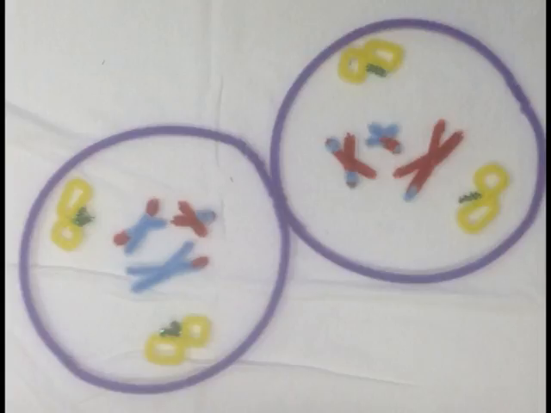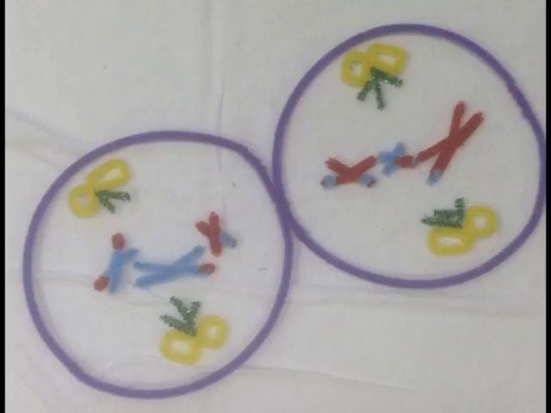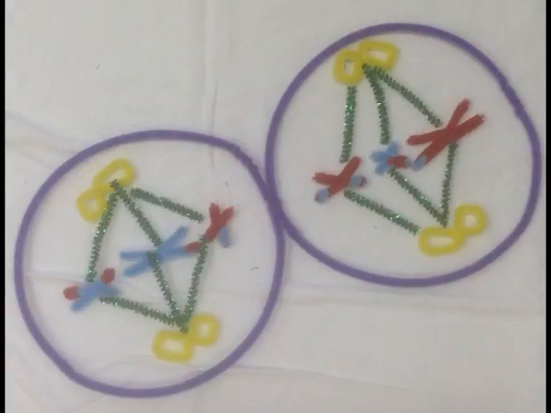Meiosis 2. Alright. Prophase 2. A spindle apparatus forms. In late prophase 2, chromosomes, each still composed of 2 chromatids, move toward the metaphase 2 plate. Metaphase 2. The chromosomes are positioned on the metaphase plate as in mitosis.